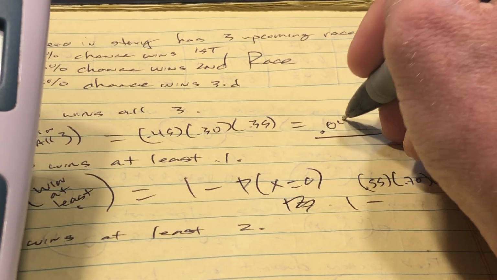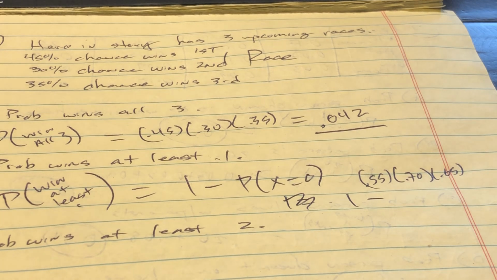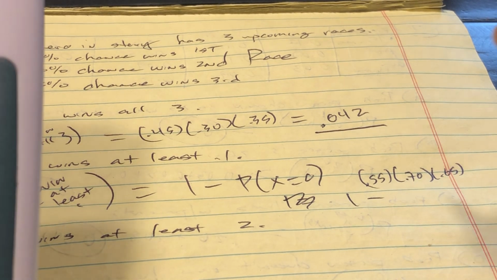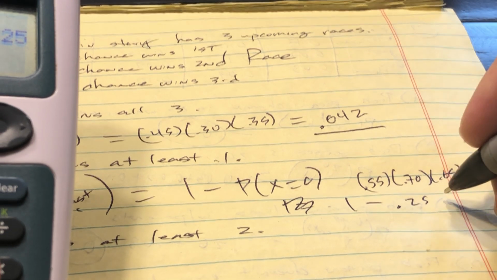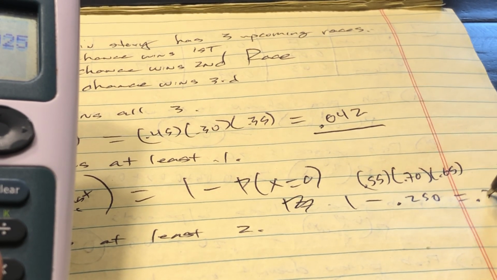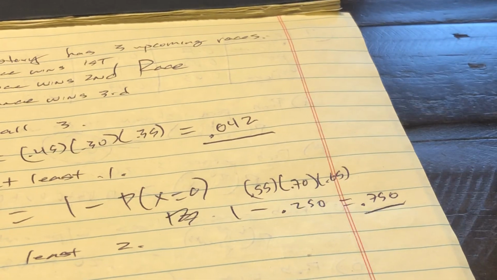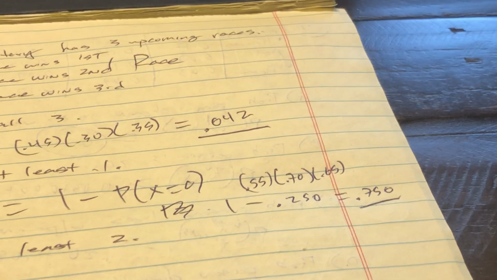It is 0.24 is your first answer. The probability of losing all 3, that means winning is 0. Okay, 0.55 times 0.7 times 0.65. Probability of not winning any is 0.250, so that's probably they win at least 1.